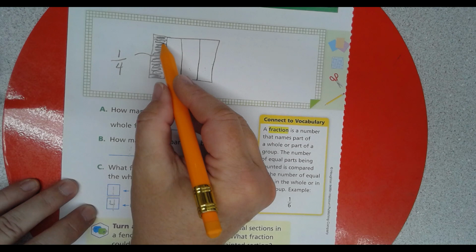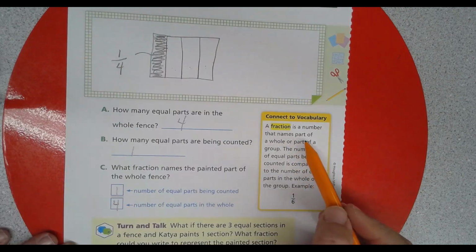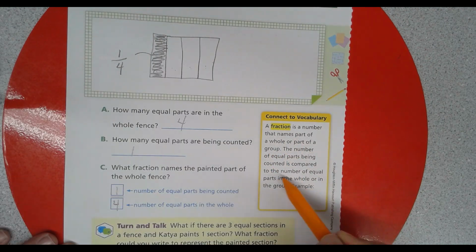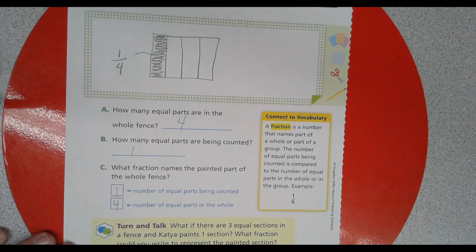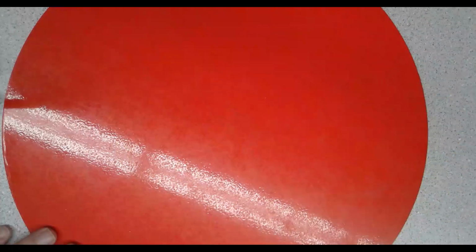Now if you look at the vocabulary box, a fraction is a number that names part of a whole or part of a group. The number of equal parts compared to the number of equal parts in the whole or in the whole group. For example, 1/6. Now, we just did that. We're only talking about 1 of the 4. That's 1/4. That's a unit fraction. Okay? Don't get caught up in all those words. It's the same thing we just talked about. All right, now we're going to move on over to the butterfly.